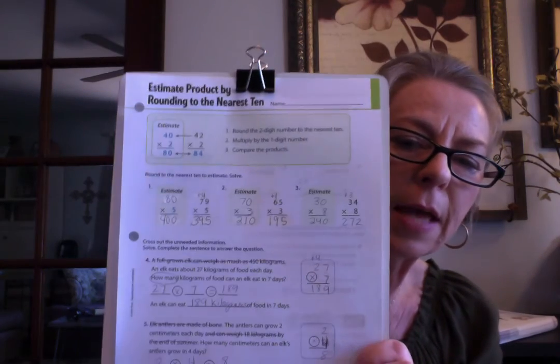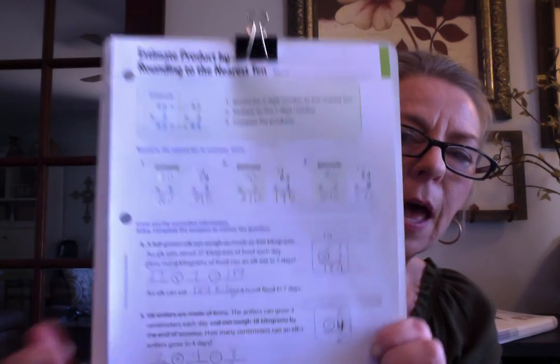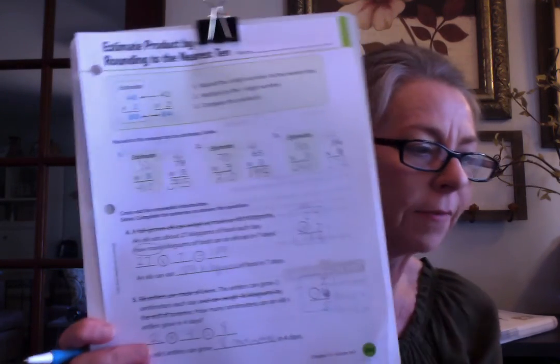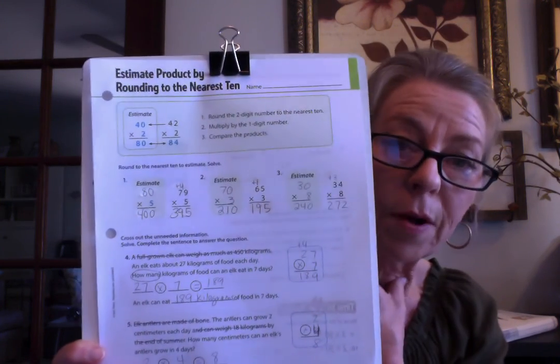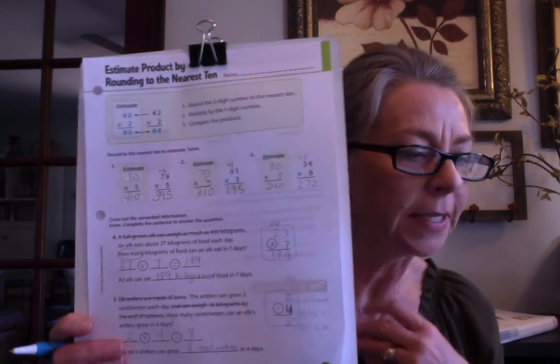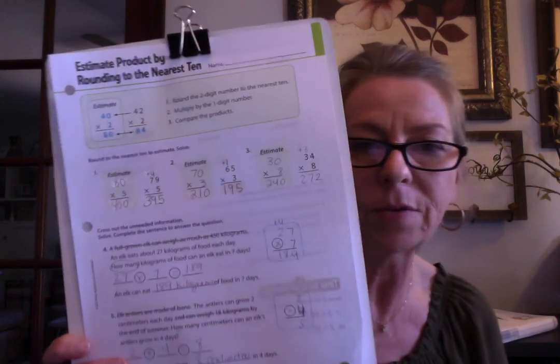Okay, so we worked with estimating and multiplication, and we worked with finding unneeded information. You're going to do the same thing on the back and a quick review of what we did yesterday. So please send me a photo of page 294.